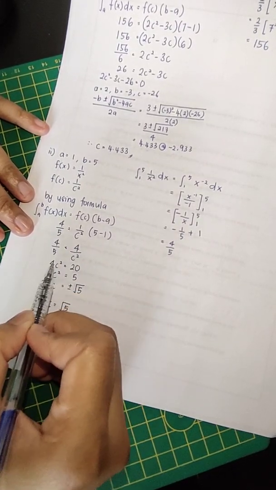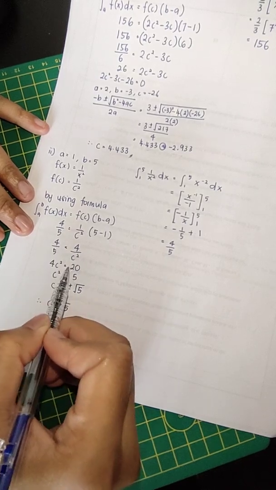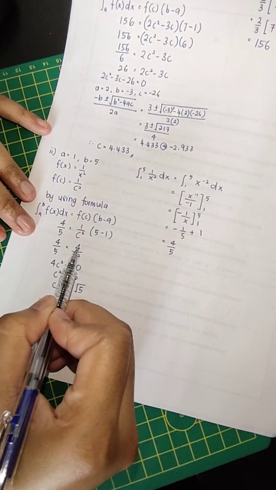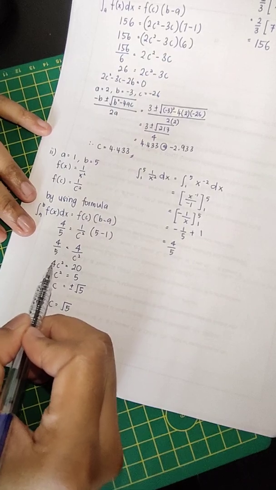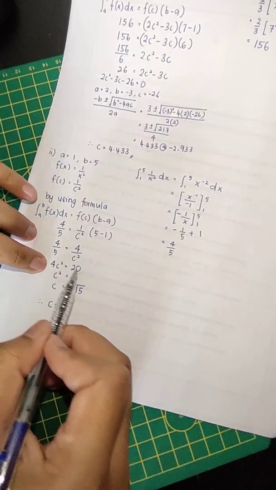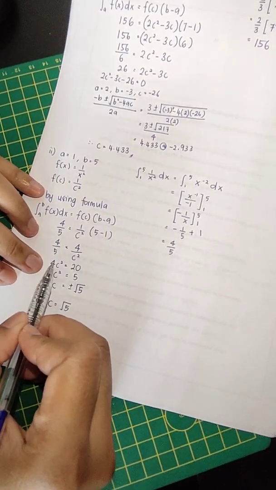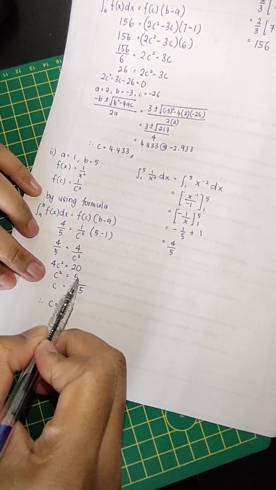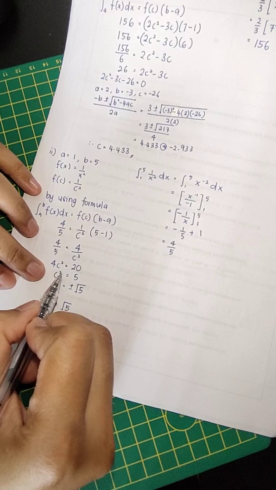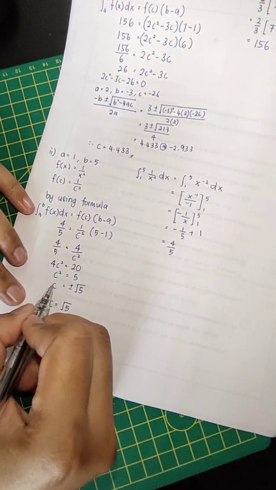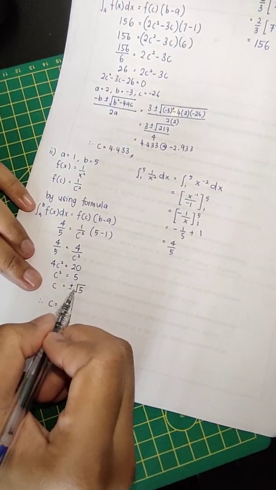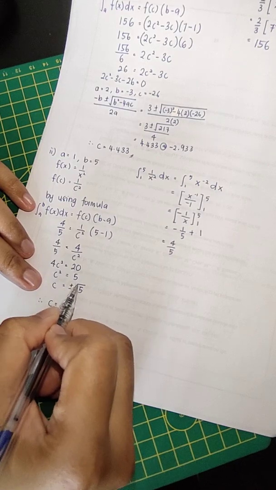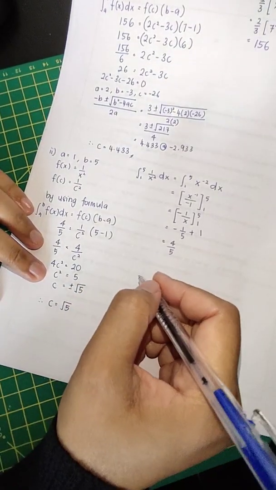So darab hilang, so kita ada 4c squared, yang ni kita ada equal to 20. So 5 times 4, yang ni c squared times 4, 4c squared equal to 4 times 5 is 20. So kita tak nak 4 ni, kita bawa sebelah kiri. So 20 divide by 4, so that's why kita dapat 5. So kat sini kita ada c squared, kita tak nak c squared, kita nak c saja. So bawa sebelah ni jadi square root. Tapi kena make sure plus minus square root 5. Kenapa kita kena ada plus minus?